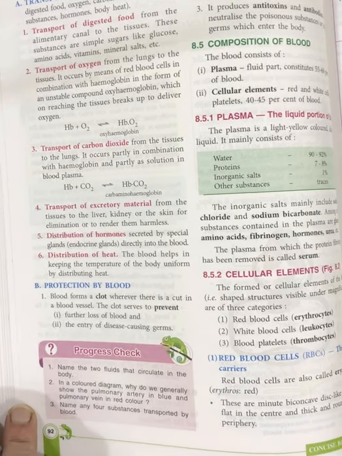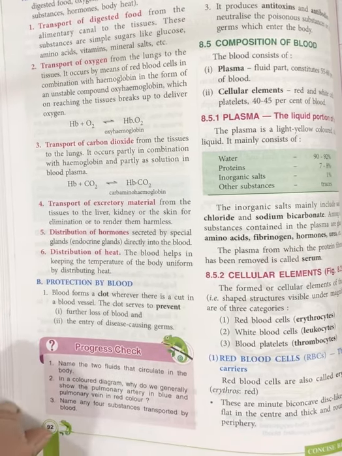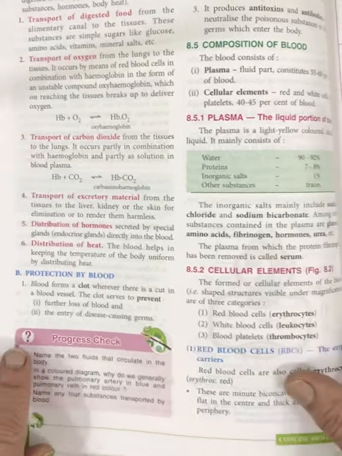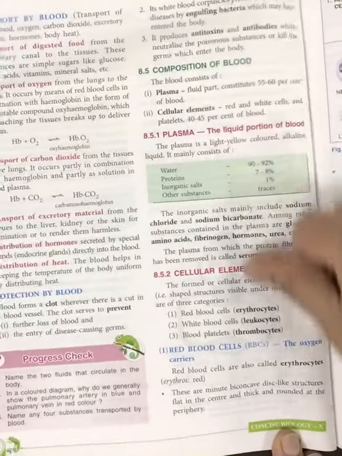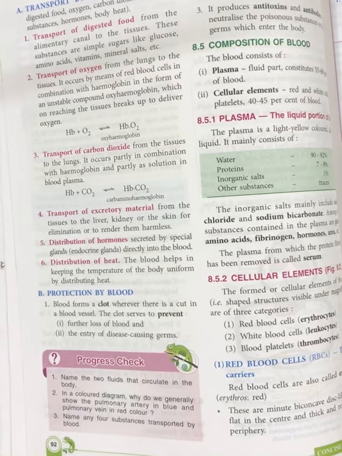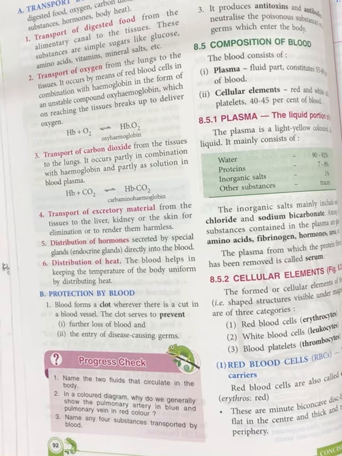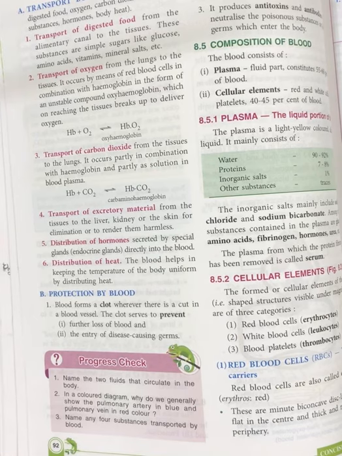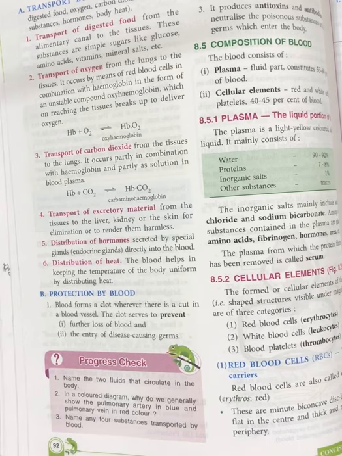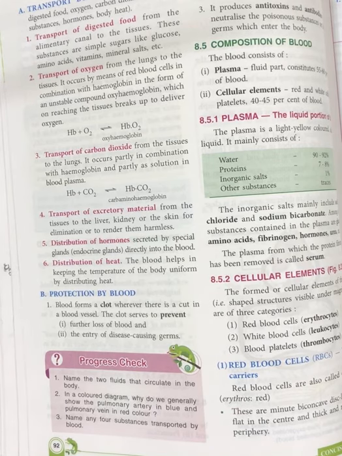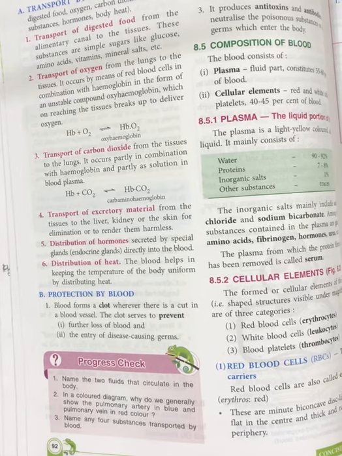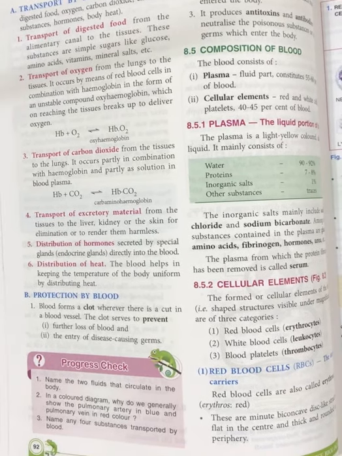And next is transport of oxygen. This oxygen is transported from the lungs to the tissues, and it occurs by means of the red blood cells. In the red blood cells is present the hemoglobin, I told you that day, and it combines with oxygen to form an unstable compound called oxyhemoglobin, which on reaching the tissues breaks up to deliver oxygen. So this oxyhemoglobin breaks up to give oxygen to the tissues.